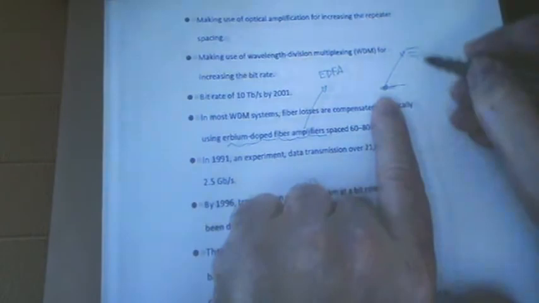Erbium doped fiber amplifiers. Said right at day 1 that you can pump the electron in the erbium, so you dope the glass with a nice atom that you like its energy levels.